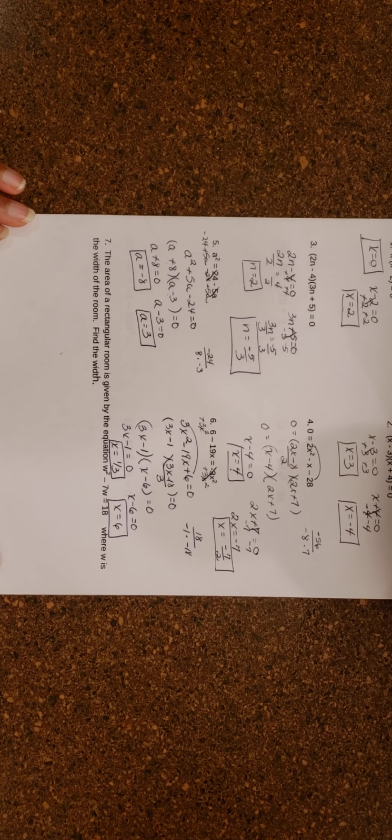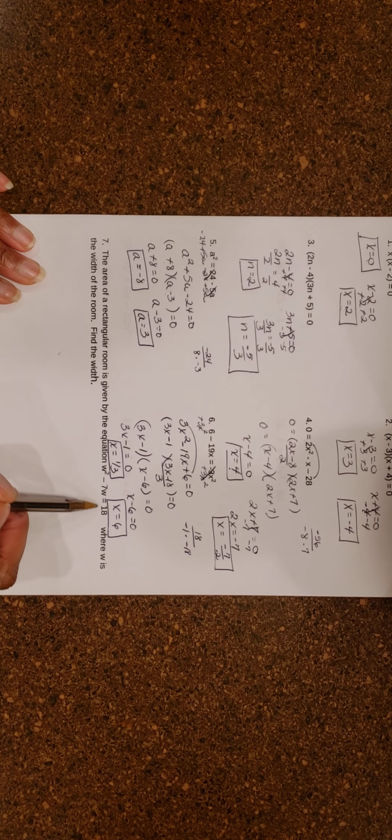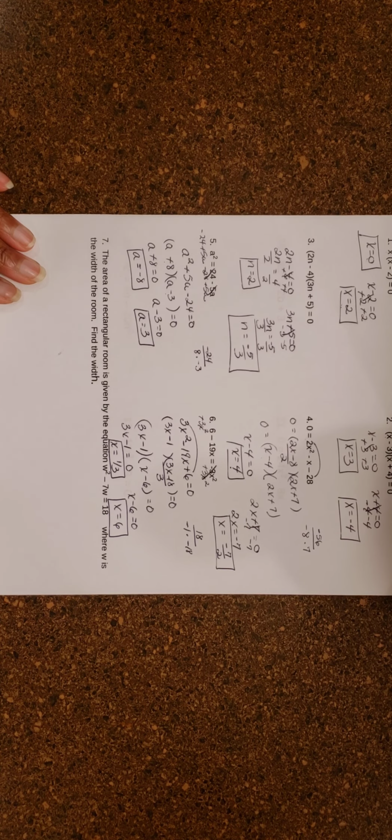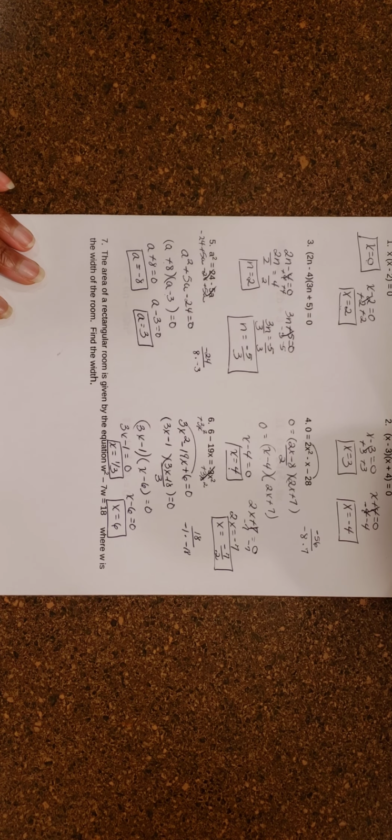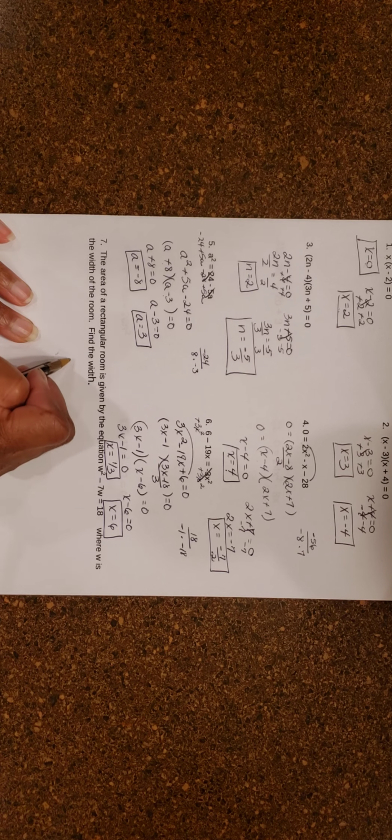Here I have a word problem. The area of a rectangular room is given by the equation. So here is my quadratic equation that represents the area of the rectangular room, where W is the width of the room. We're going to find the width. Okay? So if this is my area and they're asking me to find the width, meaning a dimension, then I need to come up with the two things that were multiplied together to give me the area. So those are my dimensions. So right now my area is being expressed as a quadratic, but it does not equal 0.